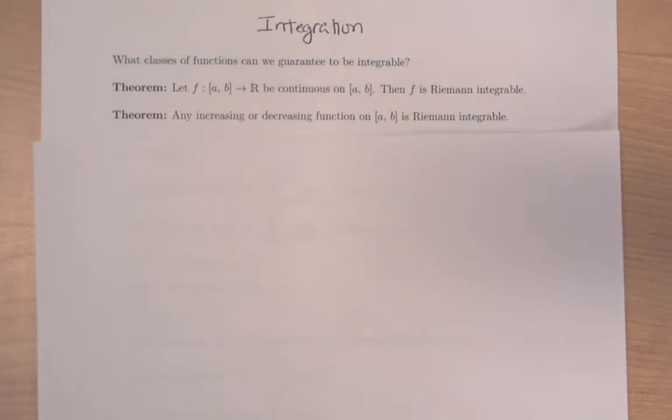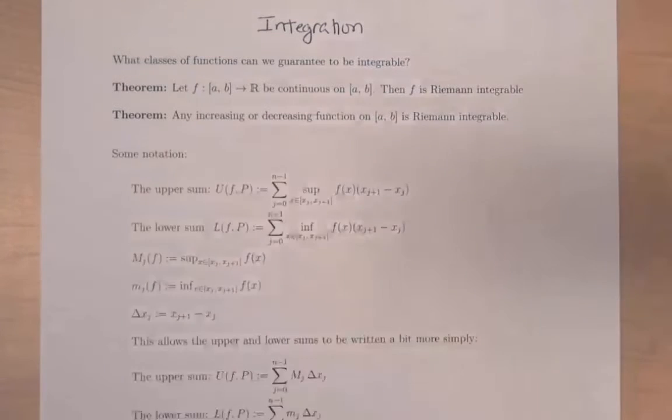So before we get started in rigorously proving these theorems, a bit of notation to help us along the way. Just as a reminder of the upper and lower sum. And again, you should have seen this illustrated in the previous video. And if you haven't watched that video, I would recommend that you stop here and watch that.